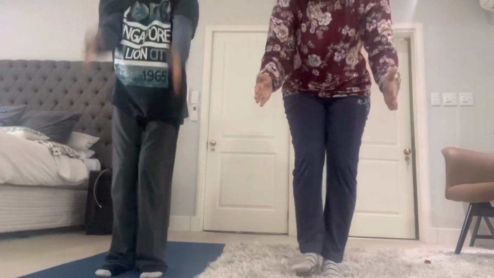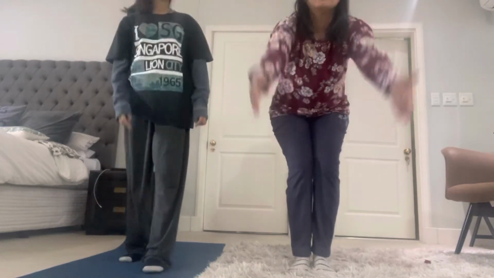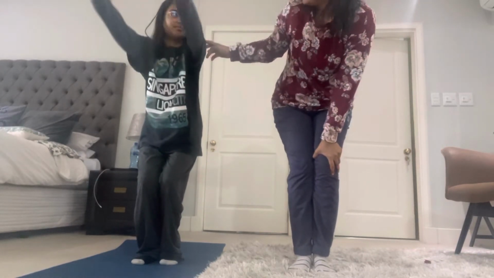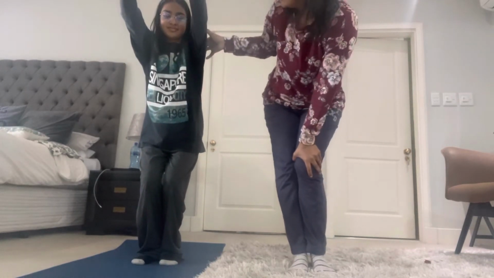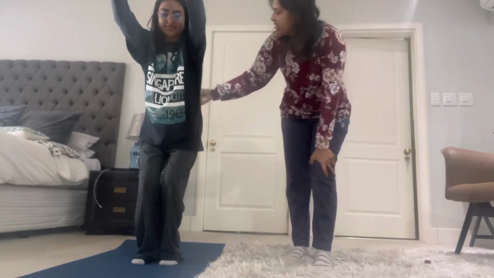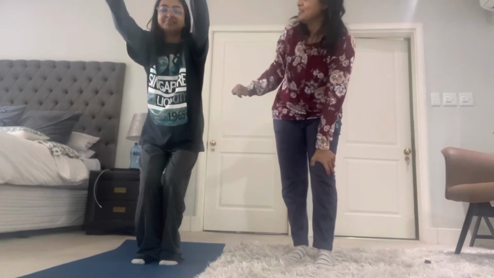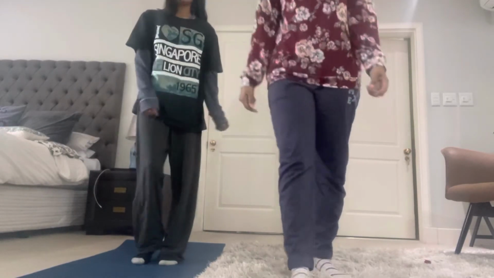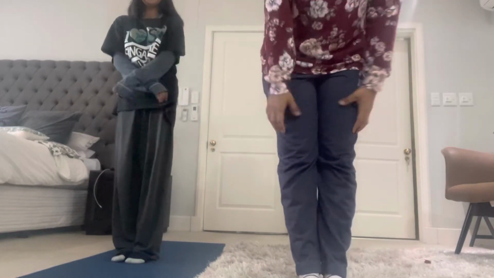So just go a little bit more back so that you can see the pose. Okay, so here now, keep it up. Your deltoid muscles are stretching, engaging your trapezius and your rhomboid muscles, and stretching out your latissimus dorsi muscles, right?